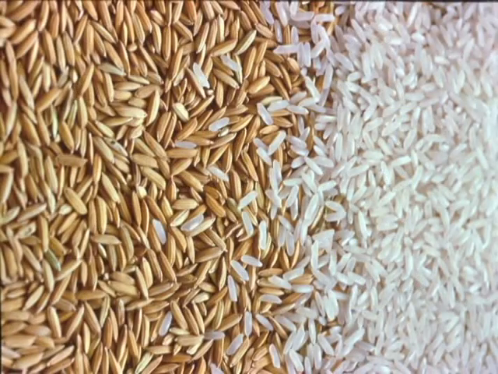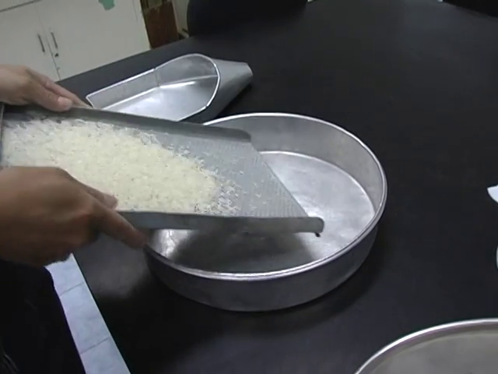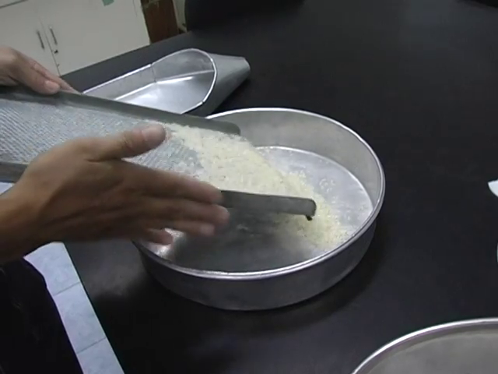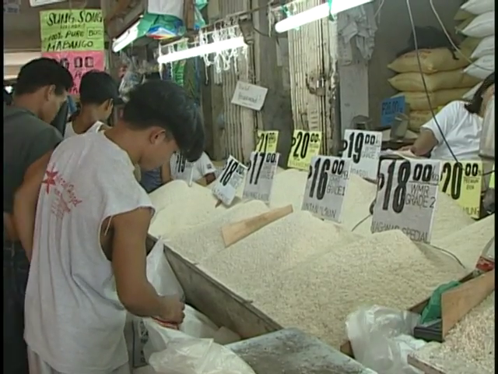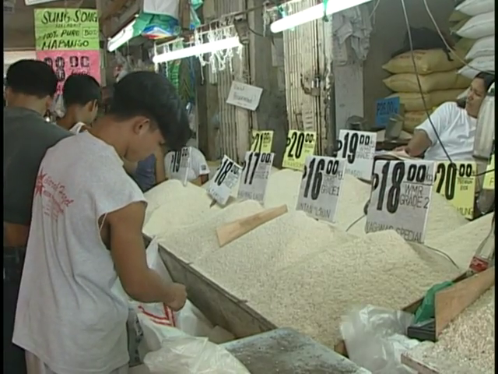Those are the basics of determining and measuring white rice quality. Follow each of these steps carefully to ensure accurate measurements. Remember, better quality grain equals better market value.